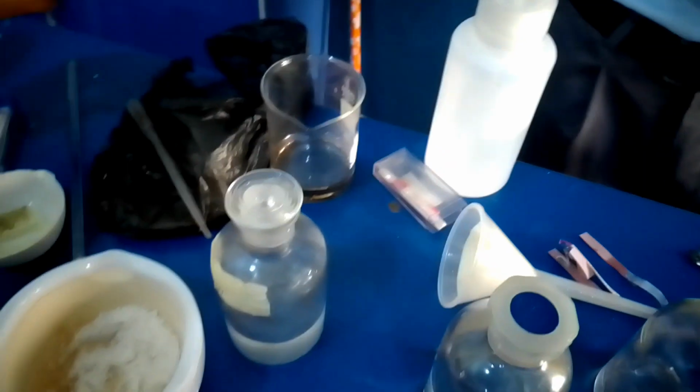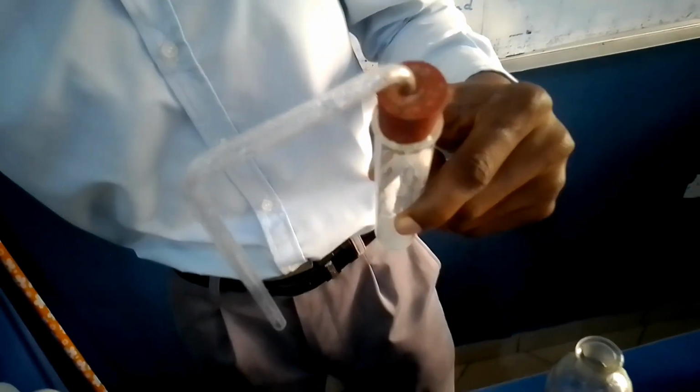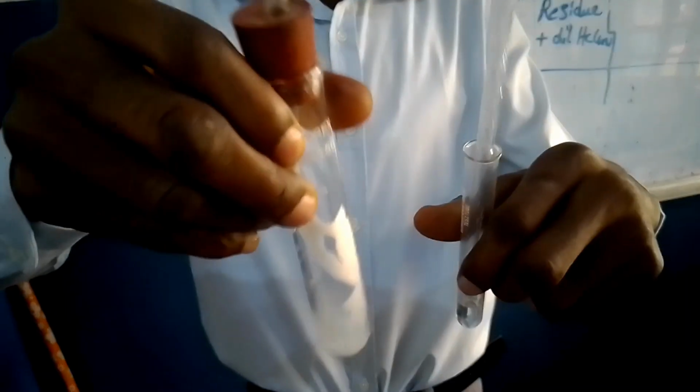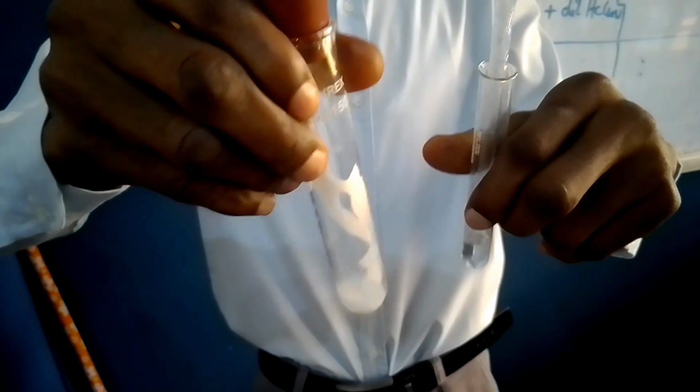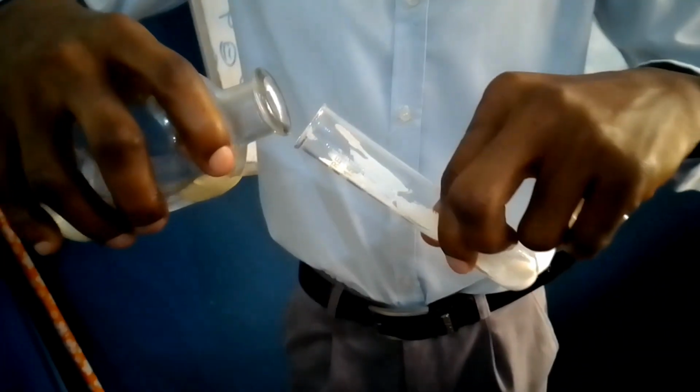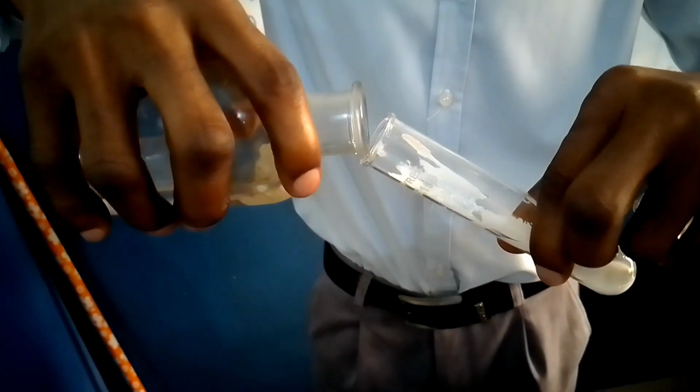This gas again, by using our delivery tube, if we put it in a test tube and add lime water to see. Effervescence occurs.